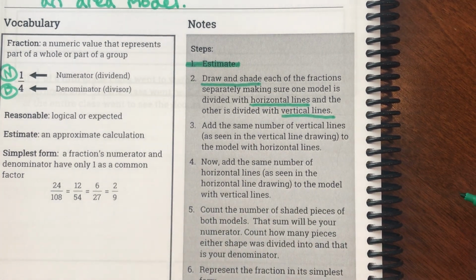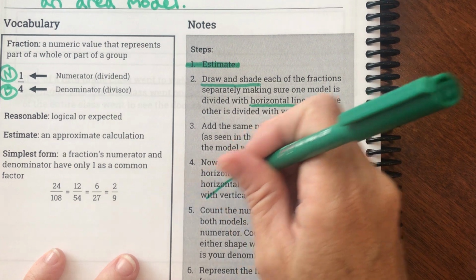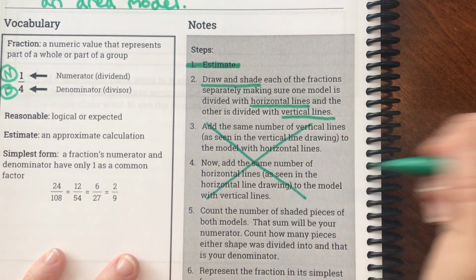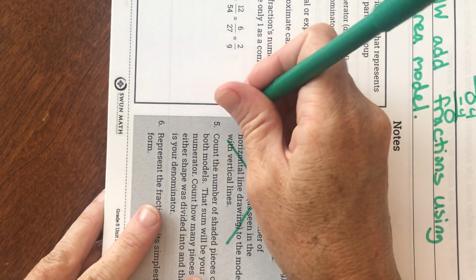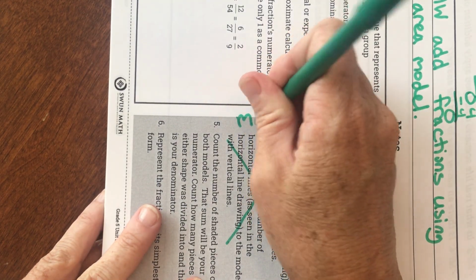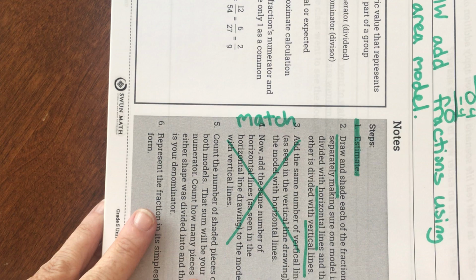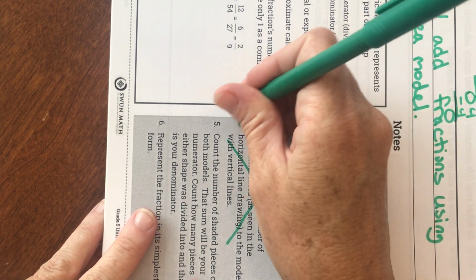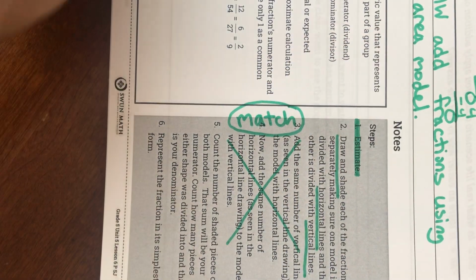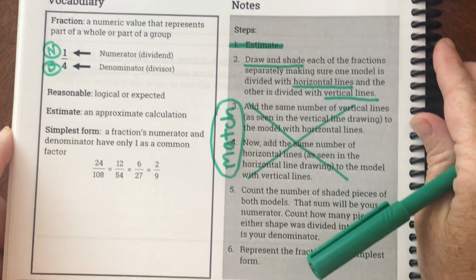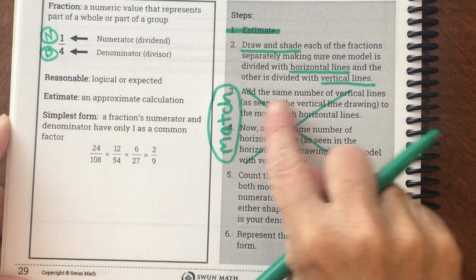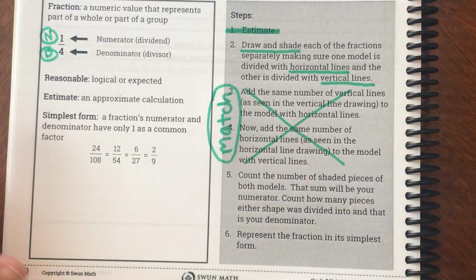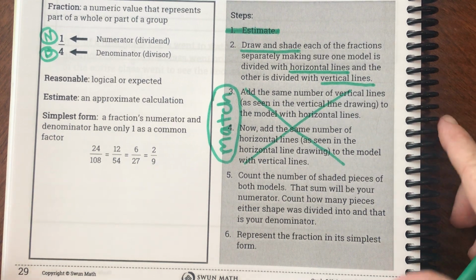Wow, that's a lot of words and kind of confusing. Let's cross that off. And what we're going to say instead, and I'm going to just write it here, is we're going to match. We're going to make our models match. We're going to combine those steps and say make the models match. And I'll show you what that looks like. But once we've done them, we need to make them match or make them look the same.